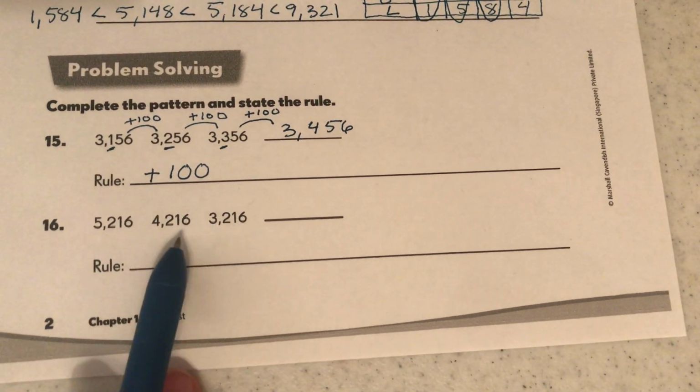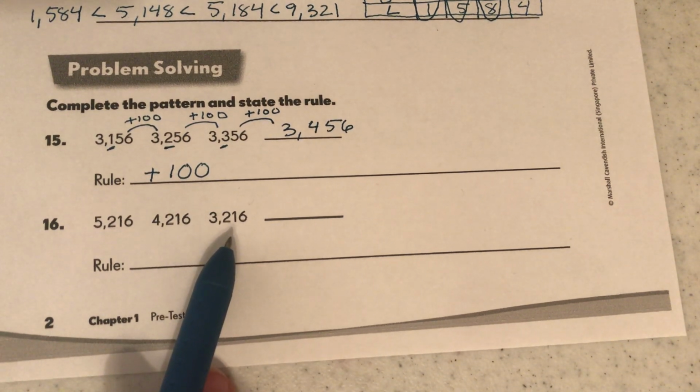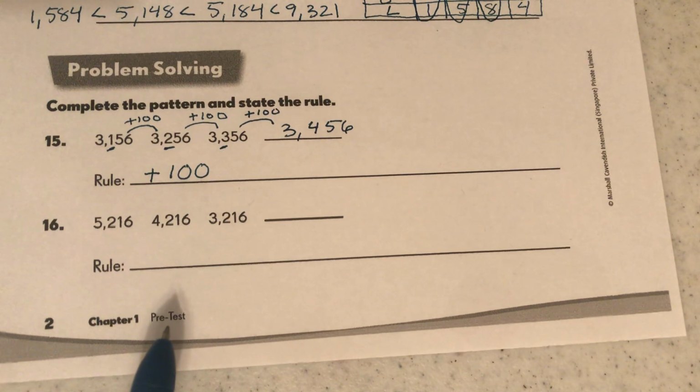Down here, 5,216, 4,216, 3,216. What's the rule and what's the next number in the pattern?